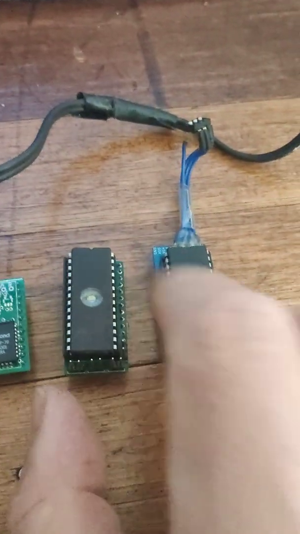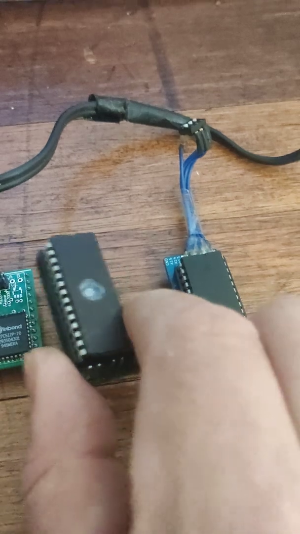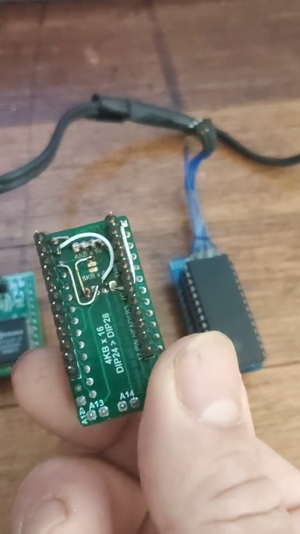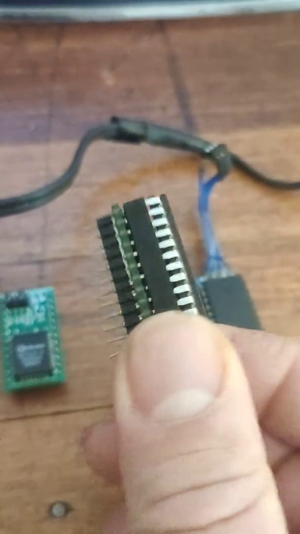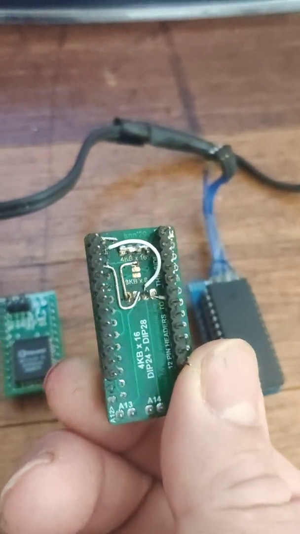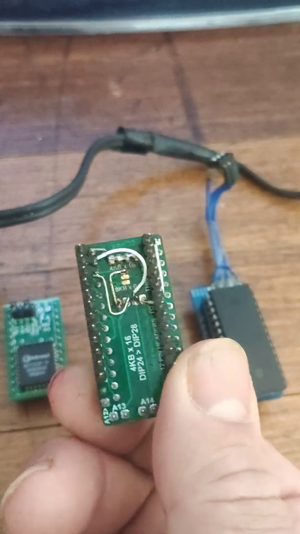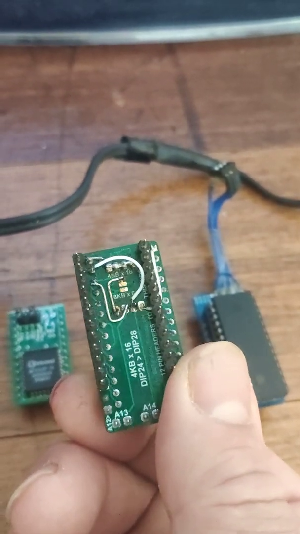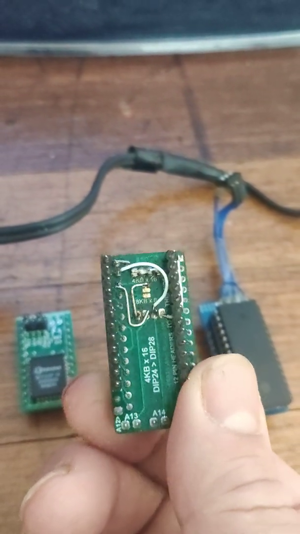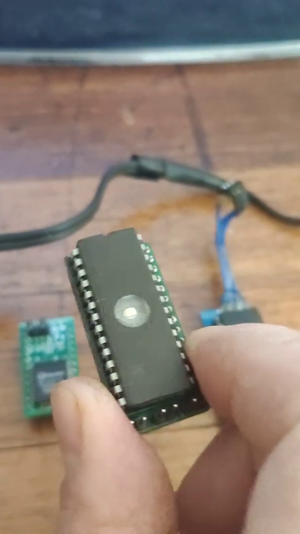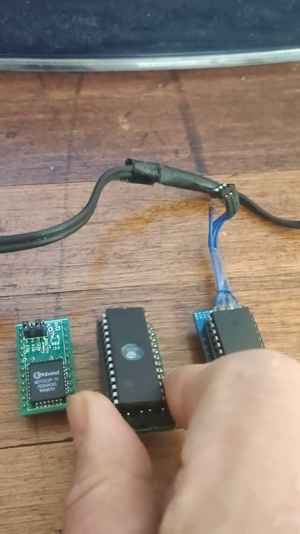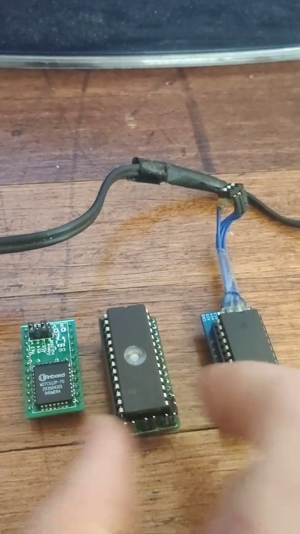This one here is C64 Istanbul's adapter, and it's been rewired after he mentioned that there was a bug in the initial design. I've rewired it so that the repair work reflects the new design.